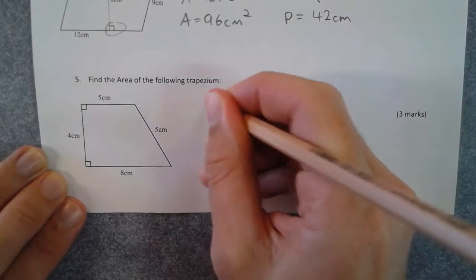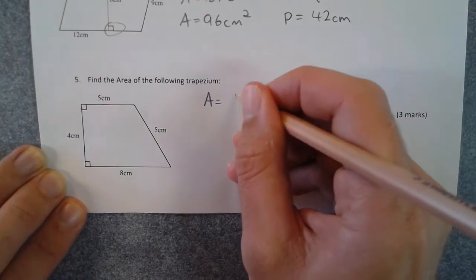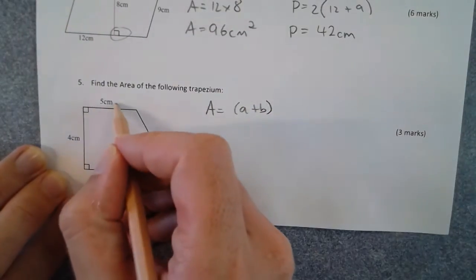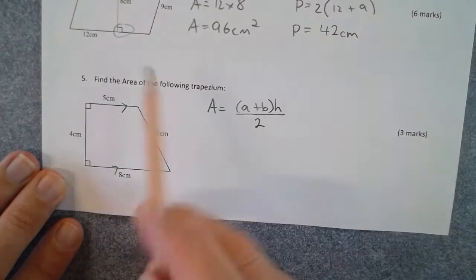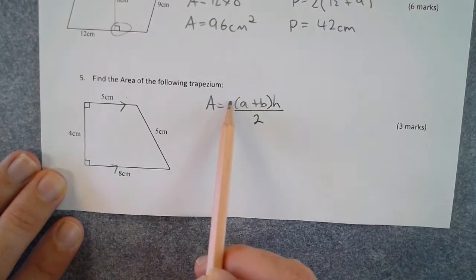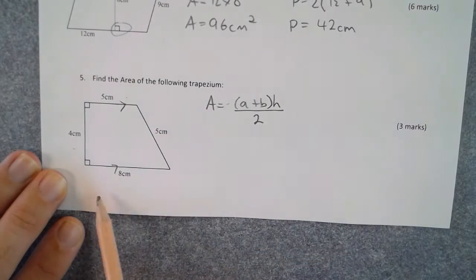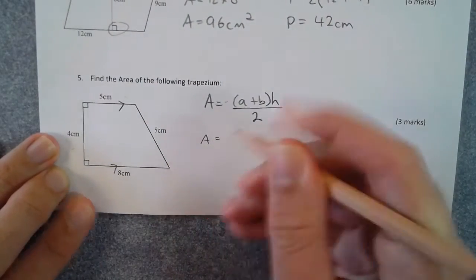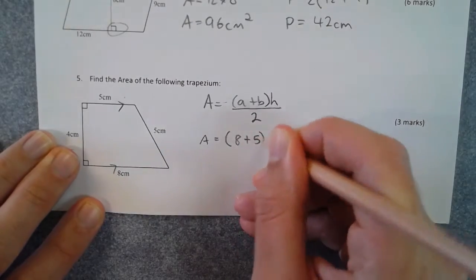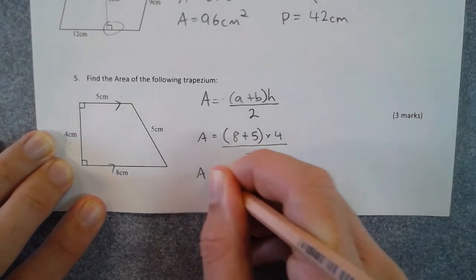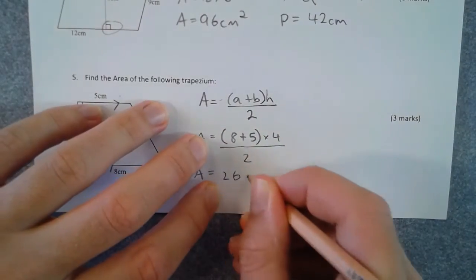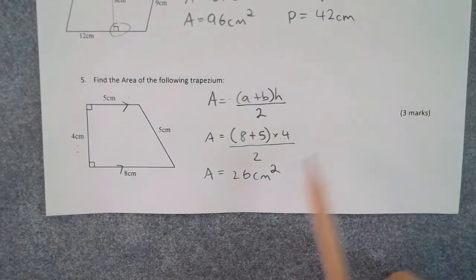Question 5. Find the area of the following trapezium. Now the area of a trapezium is a plus b, which is the parallel sides, multiplied by the height, and then divided by 2. So basically you add this and this together to make it over here, times by the height, and then because that would be a big rectangle, you need to half it. So our parallel sides are 8 and 5. The height between them is 4, and then you divide it by 2. You put that into a calculator and you get 26 squared centimetres. 3 marks each.